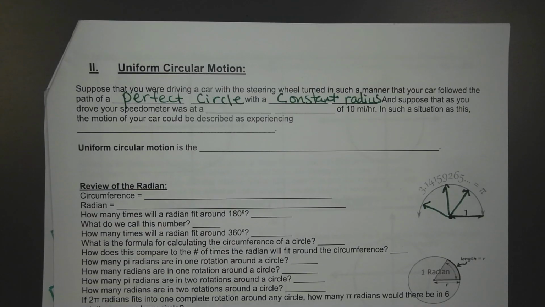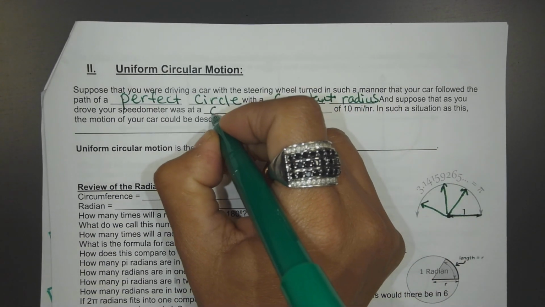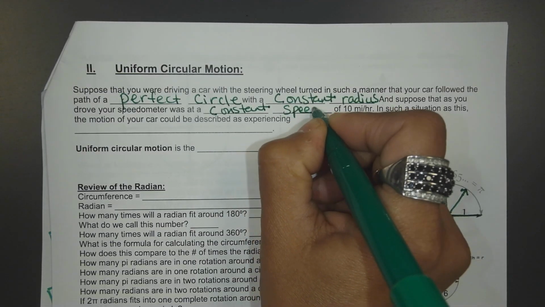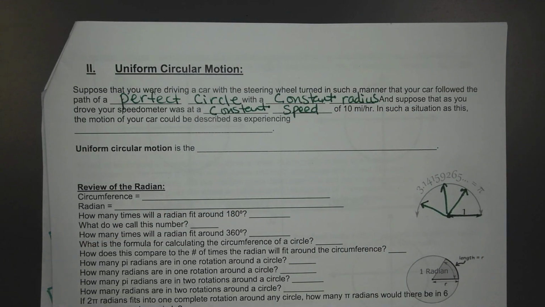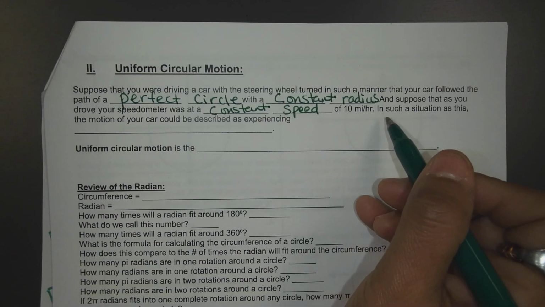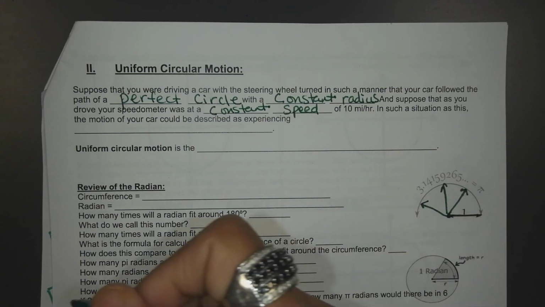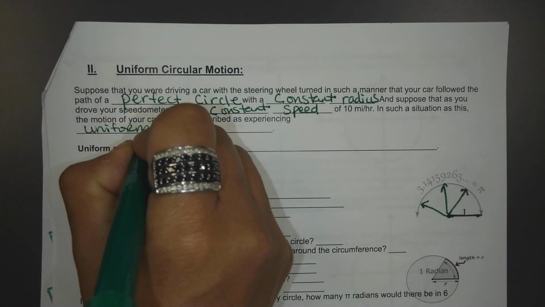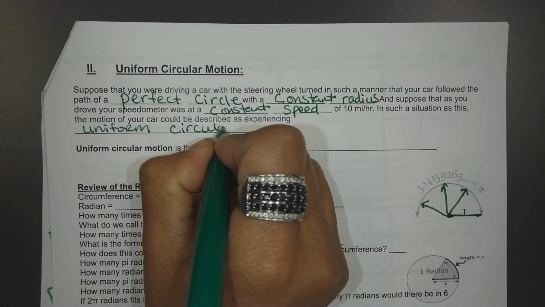It says here, suppose that you drove it, and while you're driving, the speedometer shows a constant speed. Maybe you have that perfect foot force that you're able to keep your speedometer exactly the same, at 10 miles per hour, because you're in your car. In this type of situation, what you're experiencing is what we call uniform circular motion.